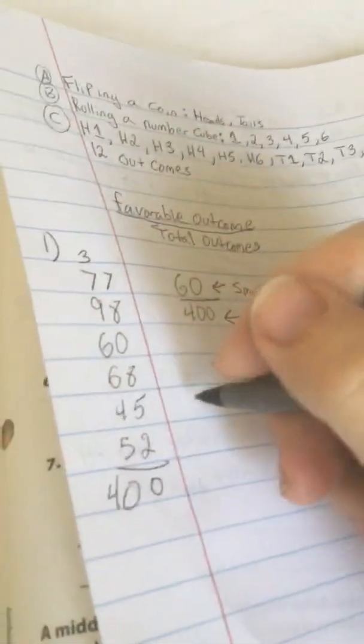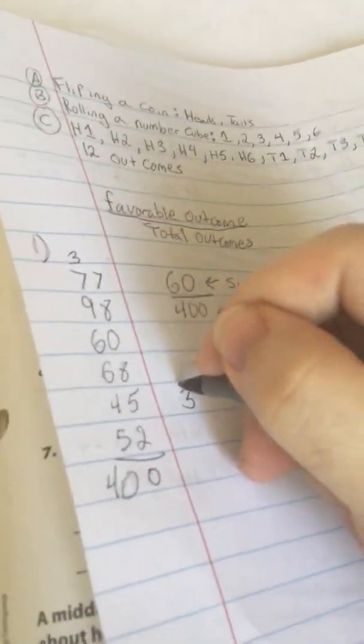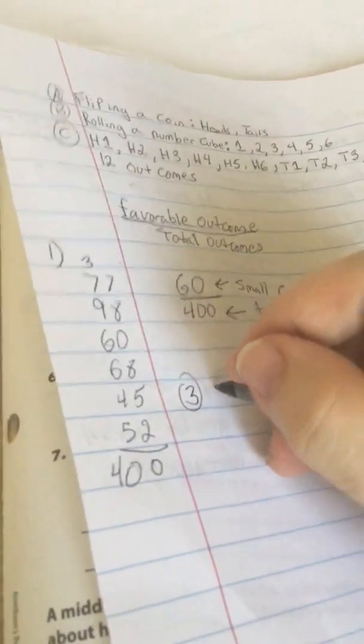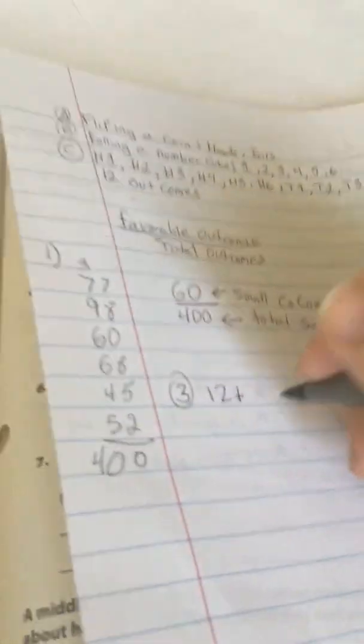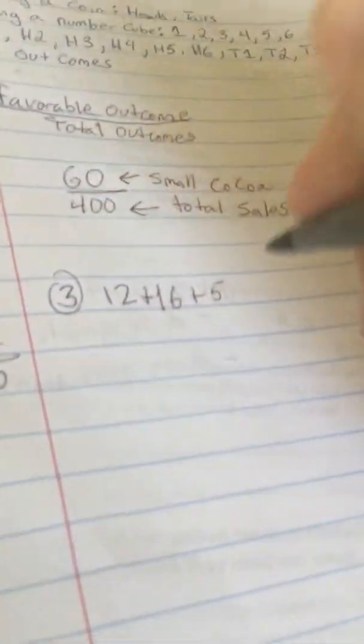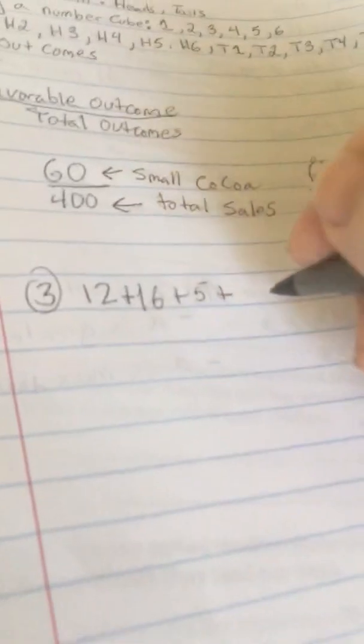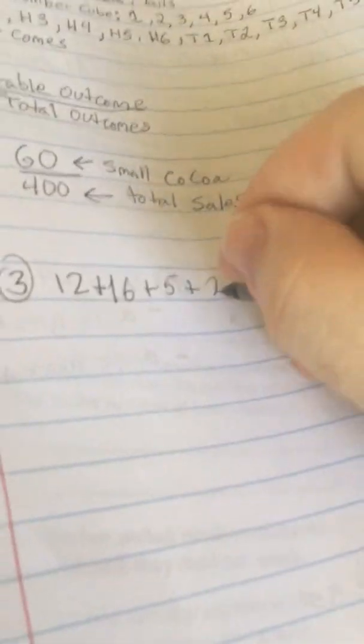So for 3, we have 12 plus 16 plus 5 plus 22 plus 8 plus 12. We have to add all that up.